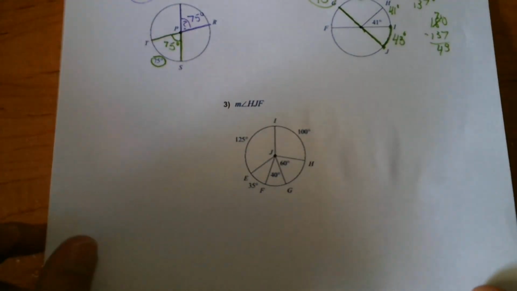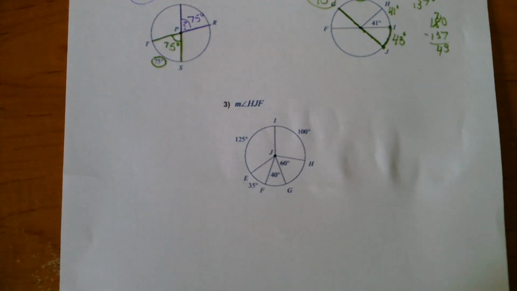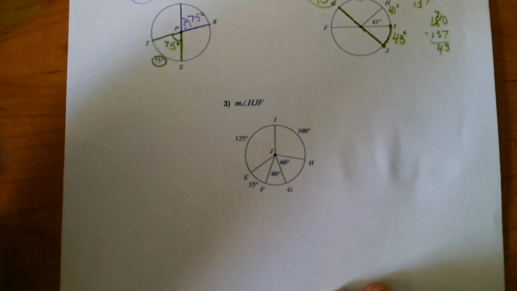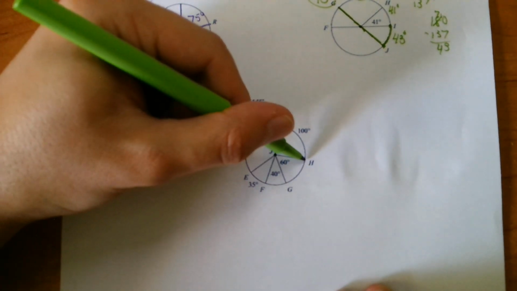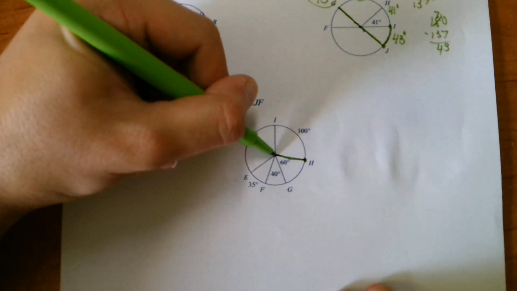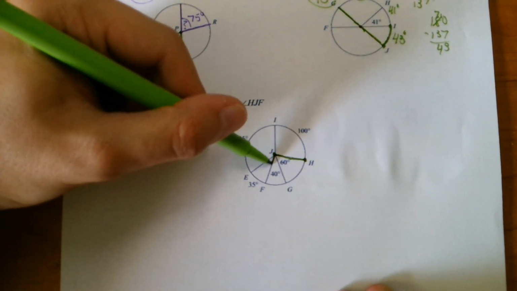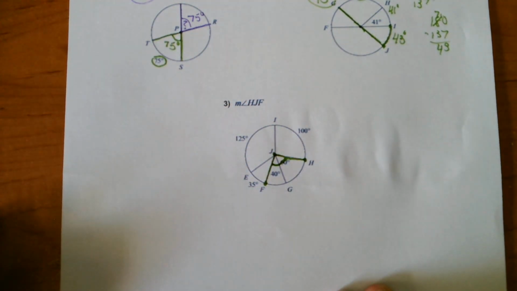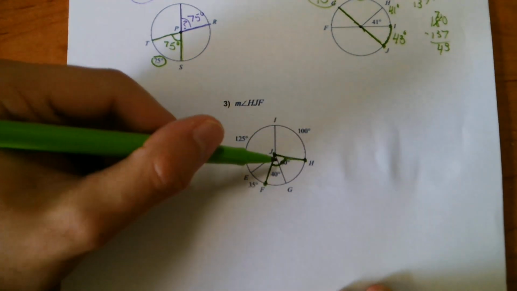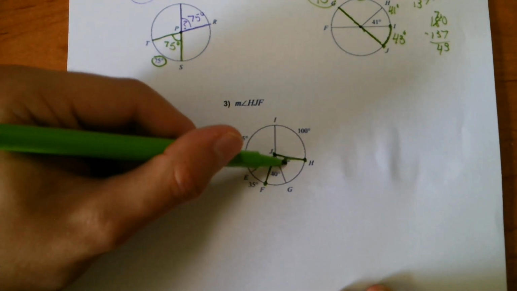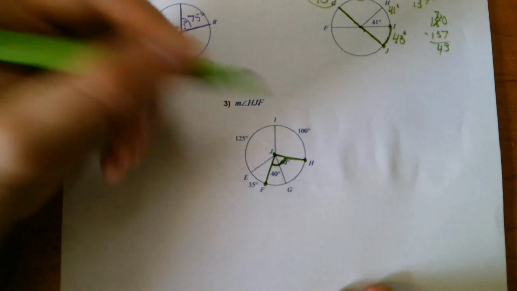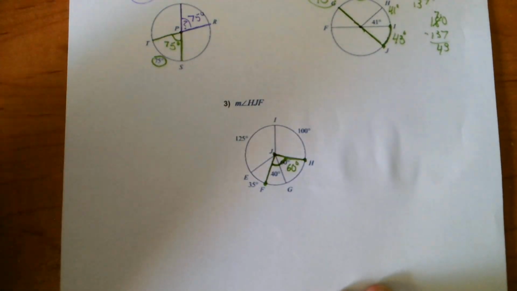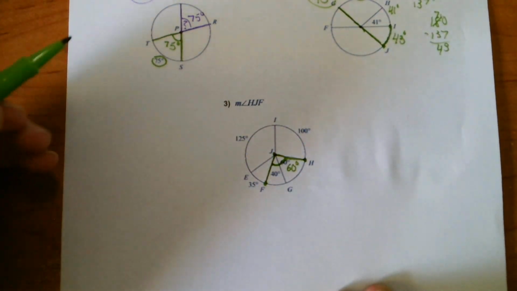All right, cool. Number 3, we're going to solve for the measure of angle HJF. So angle HJF, start at H, straight line to point J, straight line to point F, so this angle. Cool. Now if we look, we can see that we have a 60-degree angle right here. Let me write that again because I kind of wrote over it. It should say 60 degrees. And then a 40-degree angle inside of angle FJG.